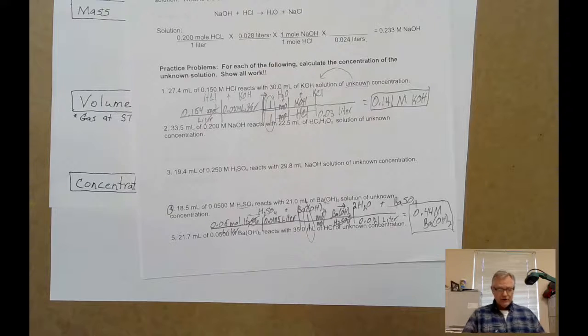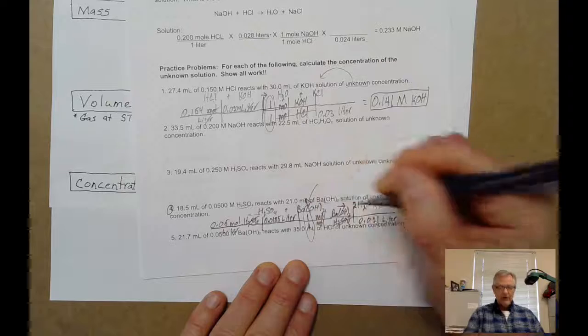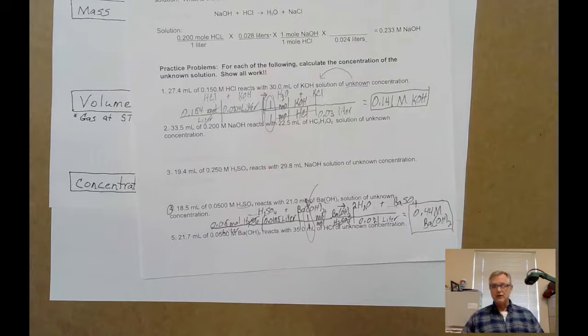So just make sure that as you're working them, you do your balanced equation and you put your mole-to-mole ratio right here accordingly. So I hope that this has helped you, and if you have any questions, by all means, just let me know.